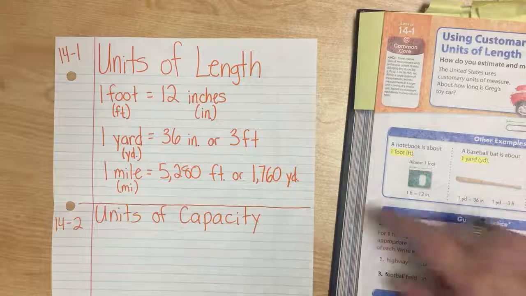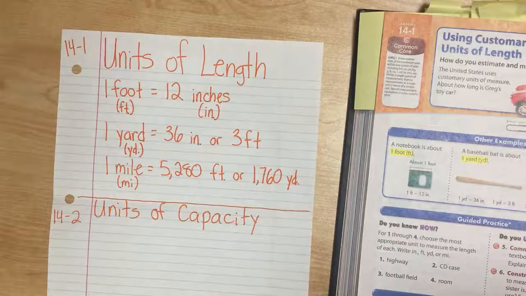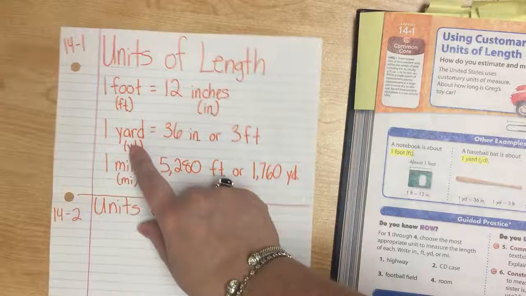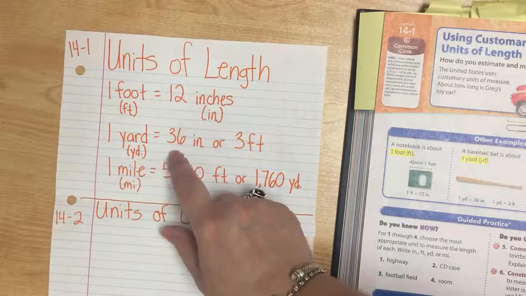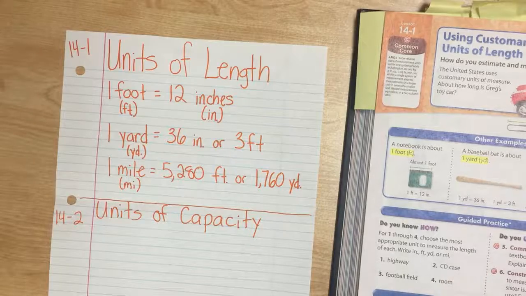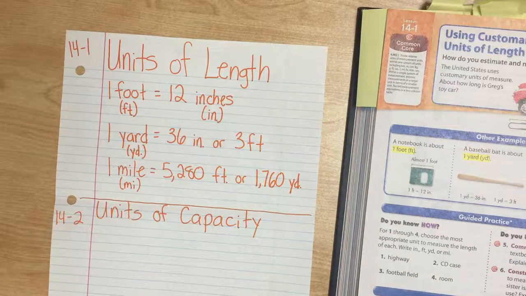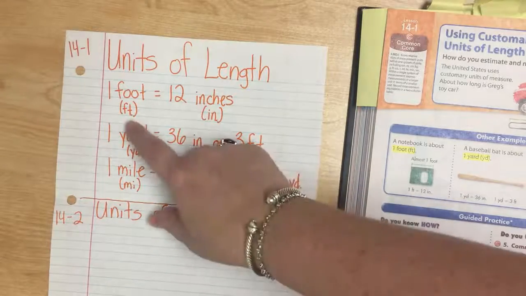When we're measuring, we use a foot. 1 foot is 12 inches. We use a yard. A yard is 36 inches or 3 feet. We use a mile. A mile is 5,280 feet or 1,760 yards.